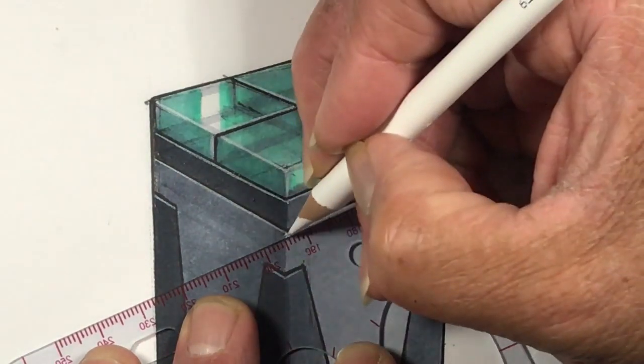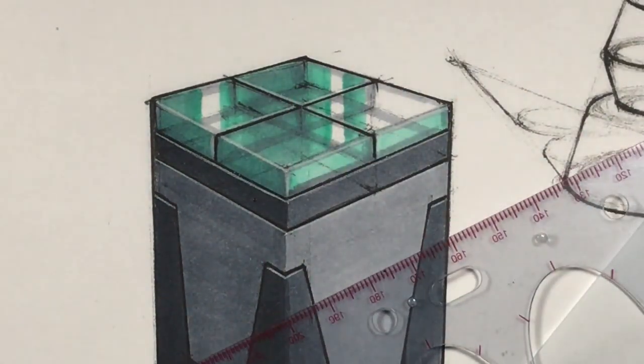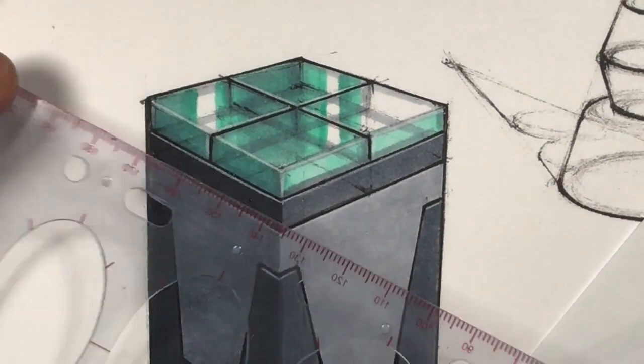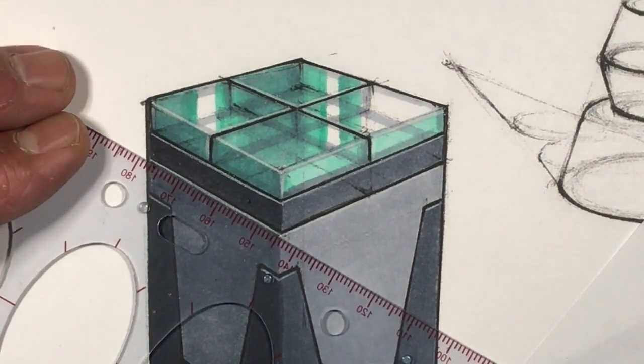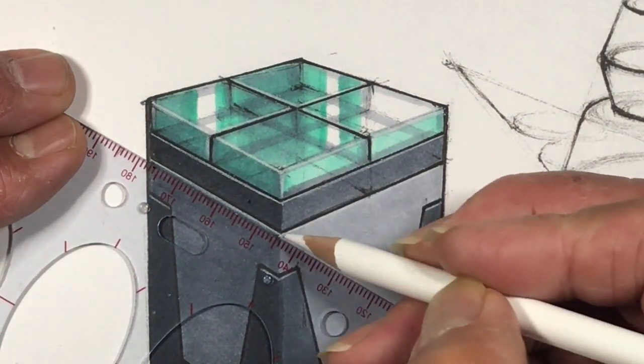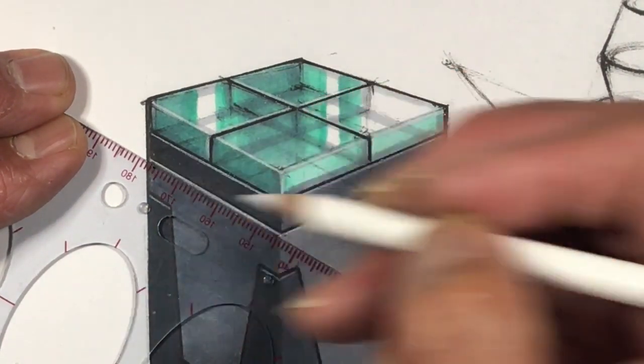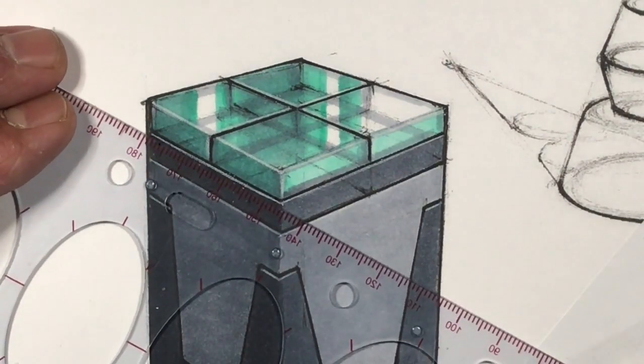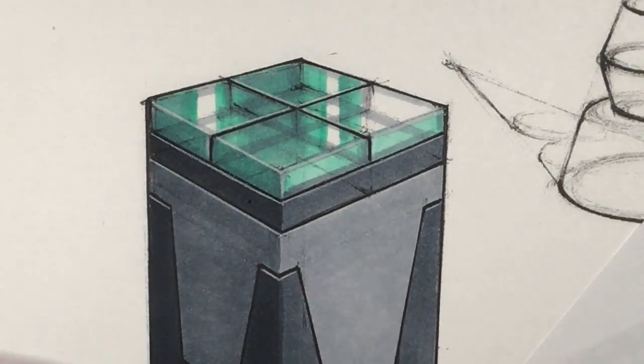And as soft as this white pencil is, you notice I haven't actually sharpened it yet. So I tend to rotate the pencil to keep it sharp. And sometimes I go over and do the line again because I want it to stay the same thickness. I want it to be consistently that thick, that edge.